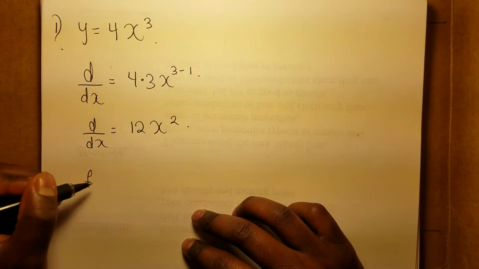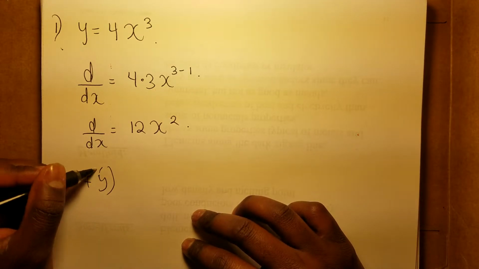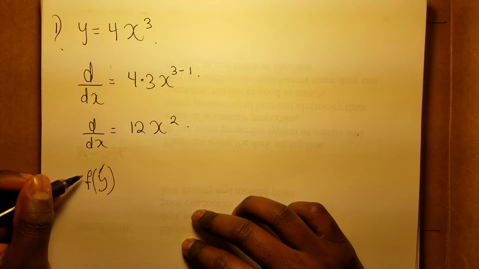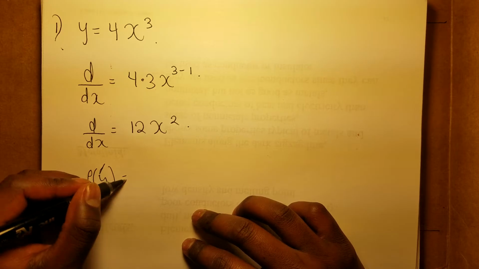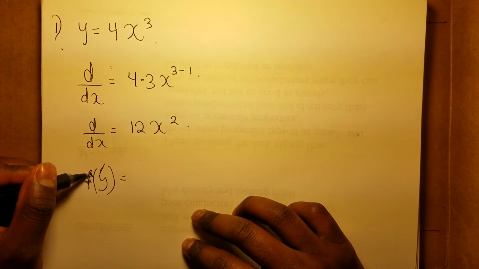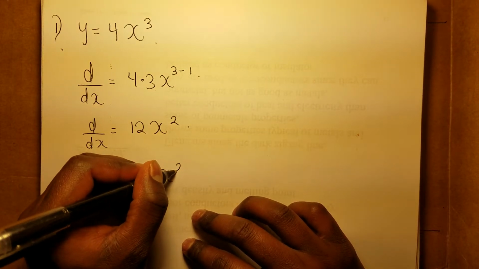So that's it. For the derivative of y, you can write it as y prime equal to 12x squared.